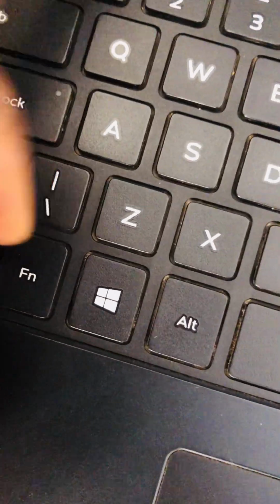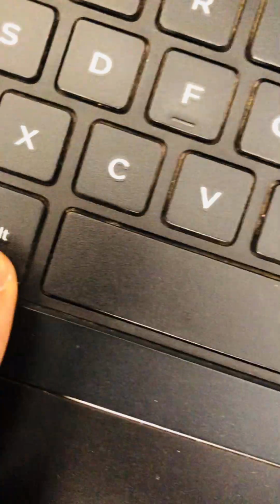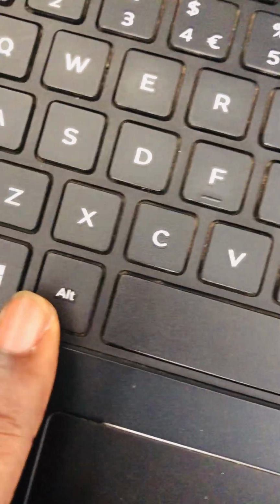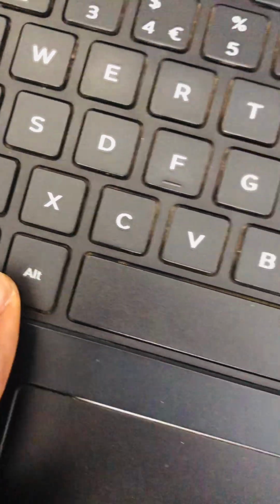So if I want any of these functions that you can see under the function keys to function, all I need to do is to hold down this Fn key and press it, and it will perform the function. Another key among the modifying keys is the alternate key. It combines with other keys to perform functions as well.